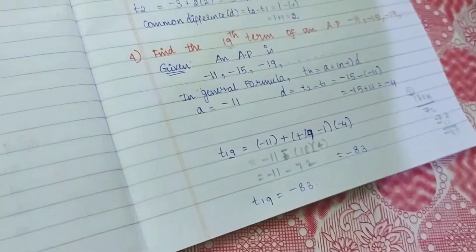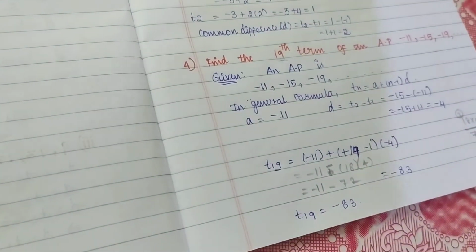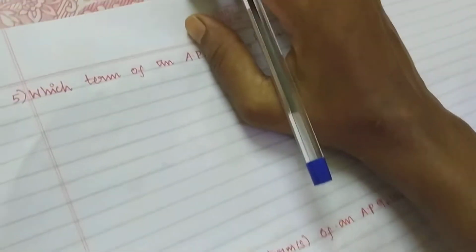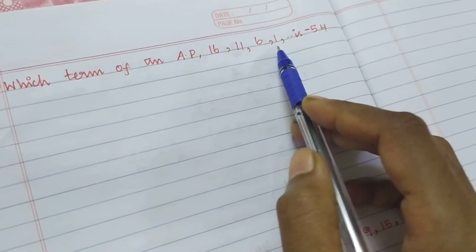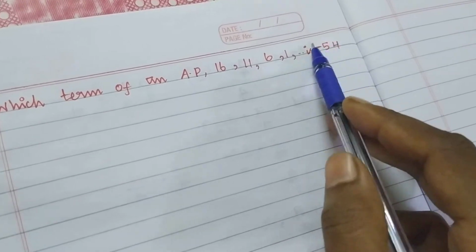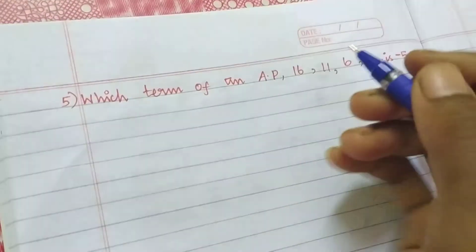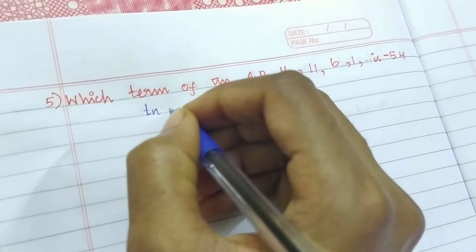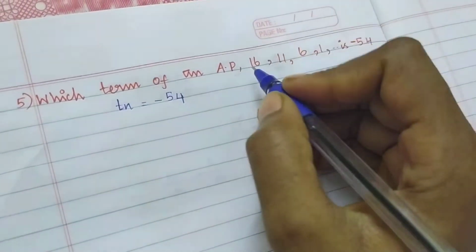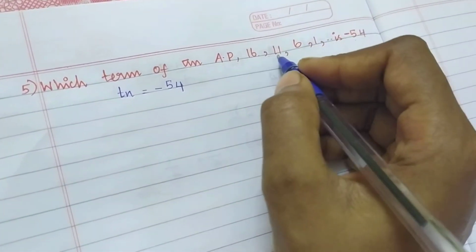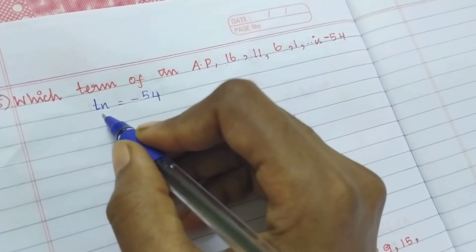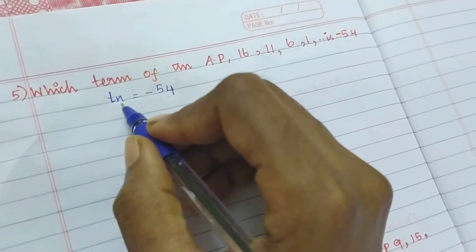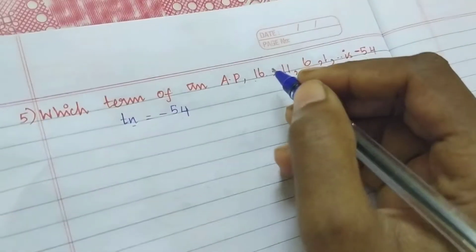That's what they are asking. This is the fourth sum. Then the fifth sum: which term of the AP 16, 11, 6, 1 is minus 54? Which term is minus 54? They directly gave Tn equal to minus 54. I don't know which term it is, but they gave the sequence 16, 11, 6, 1. So my Tn value is minus 54. Which n are we going to find out?